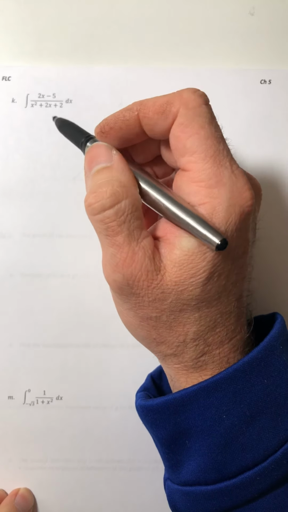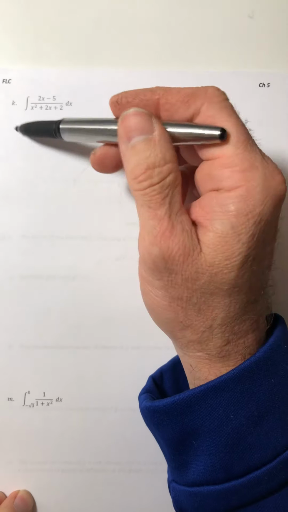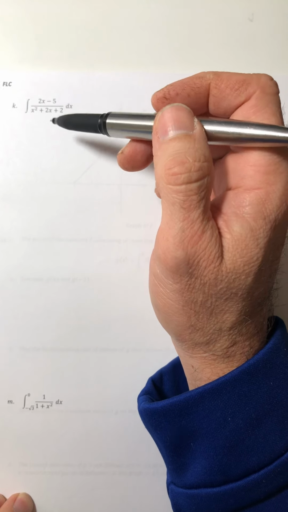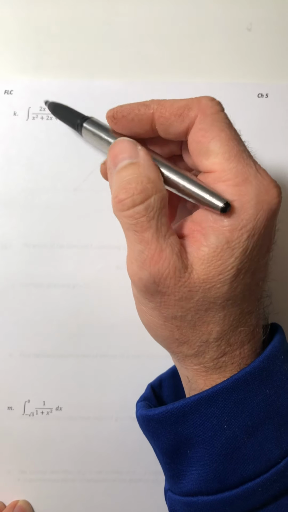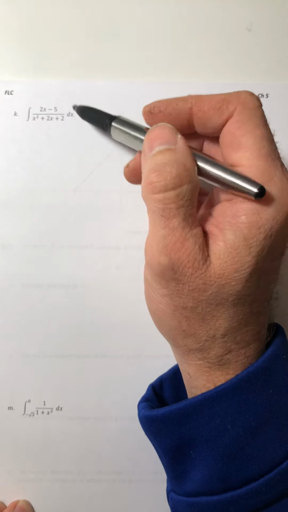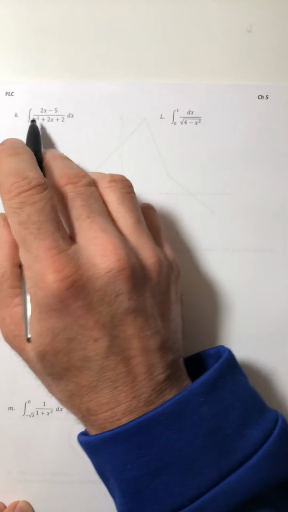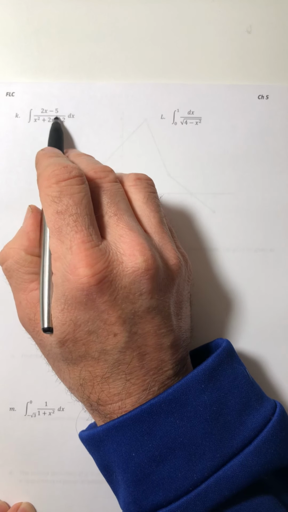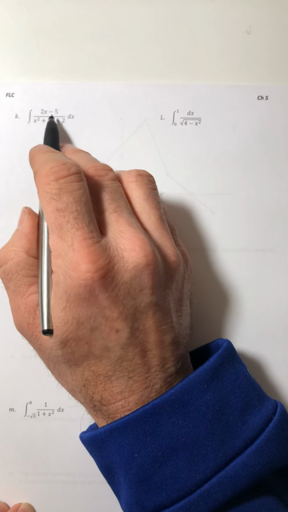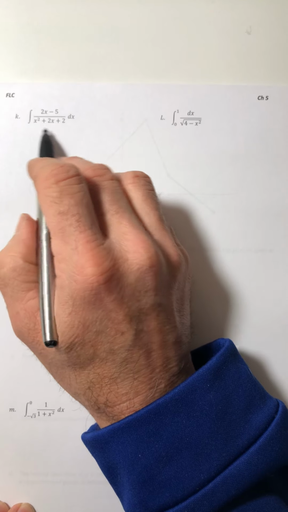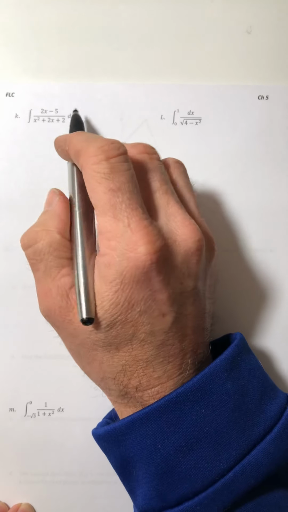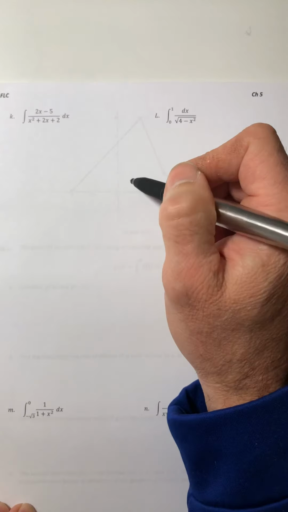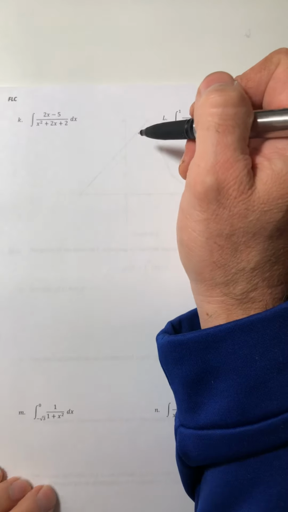All right, let's continue on with this section. So this next example is a really good one because it's really close to two different formats. It's close to the ln because the derivative of the denominator is 2x plus 2, and I have 2x minus 5, so it's really close. But it's also kind of close to an inverse trig function. So when it's close to both, you're going to end up with both.